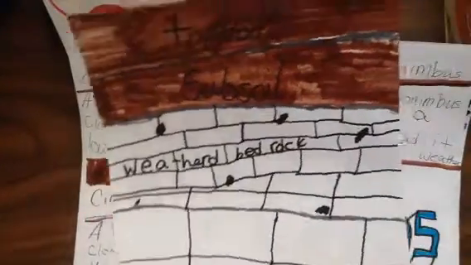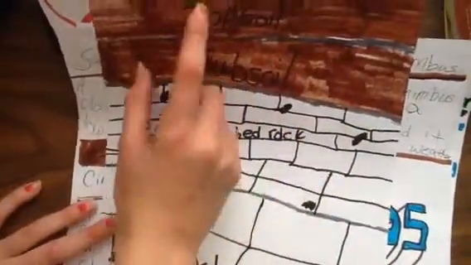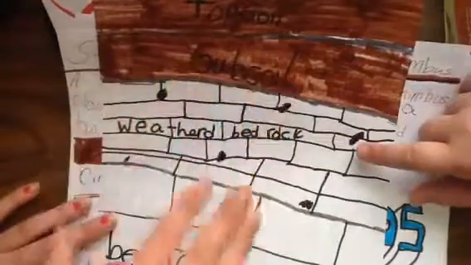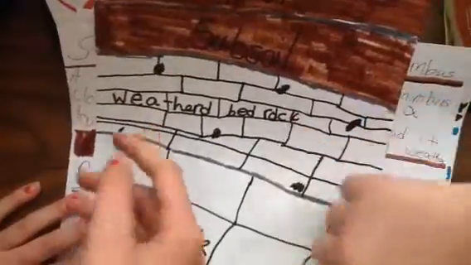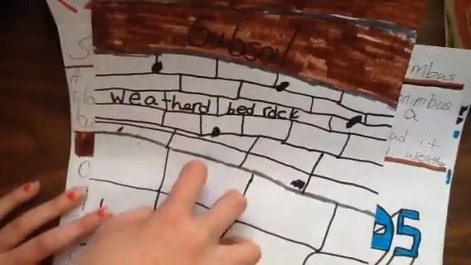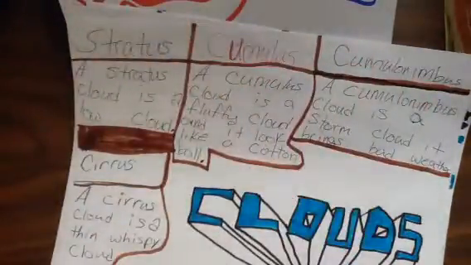And this is the layers of the soil. It starts out with the topsoil, and that is what you plant in. And it goes to subsoil, and it gets harder as you go down. So this is weathered bedrock, and it's rock. And this is bedrock, and it's nothing but rock. Completely solid, no dirt whatsoever.